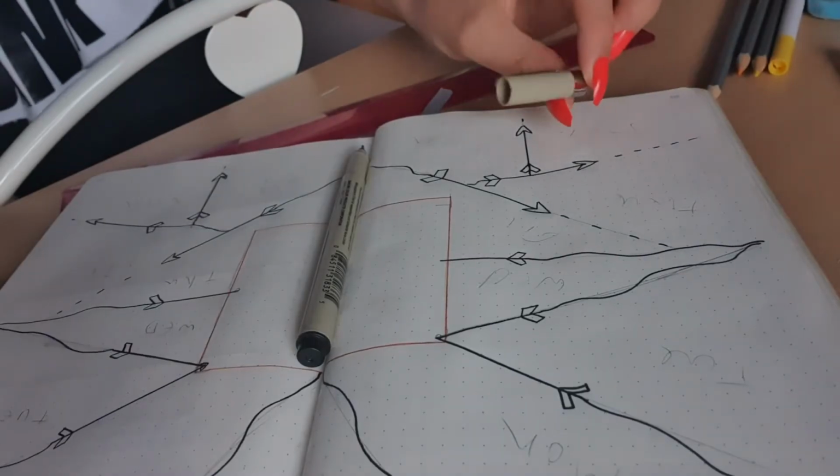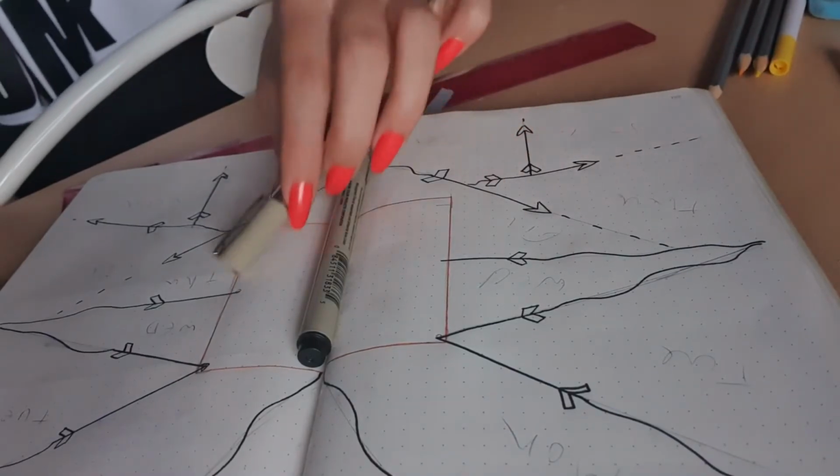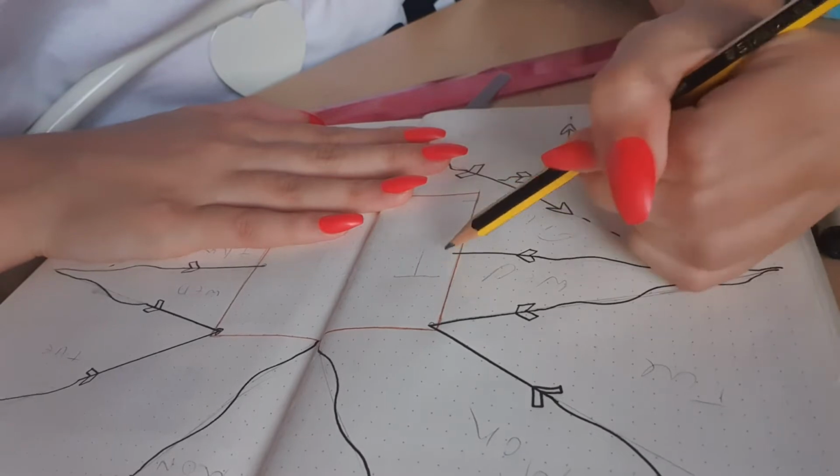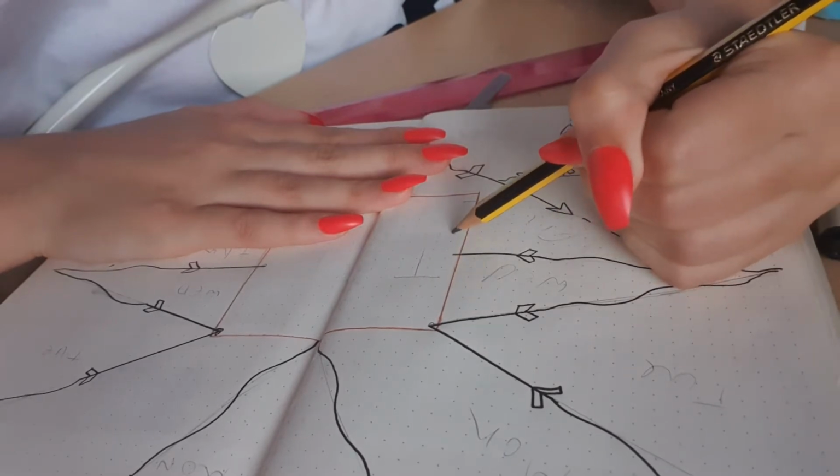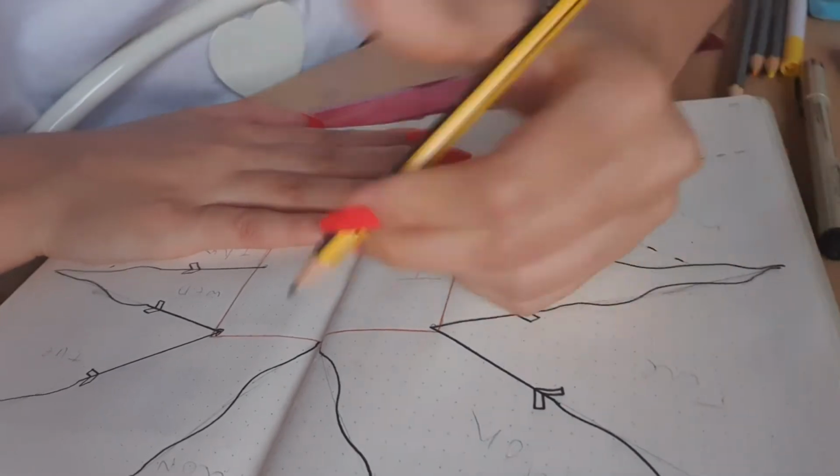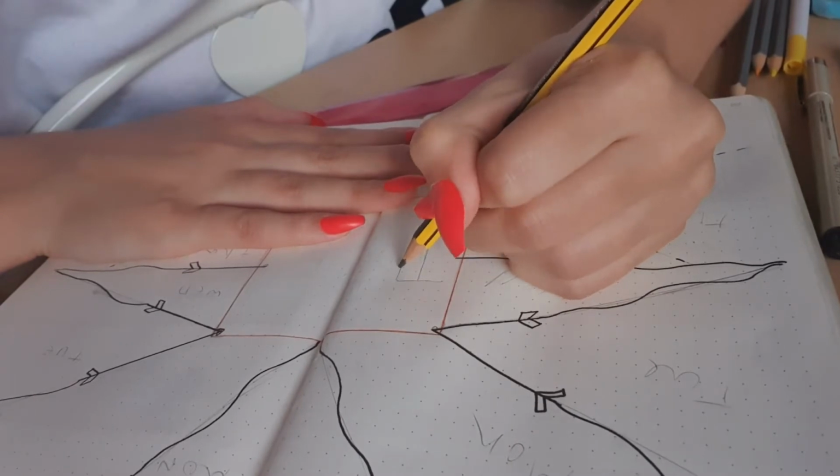Oh, I started writing July because I'm an 18-year-old that doesn't know what month it is. I was like, I'm doing this right? No. Once I realised, I started writing August.